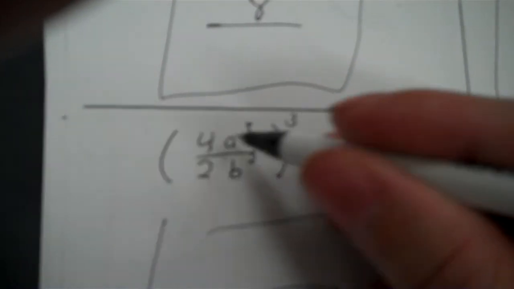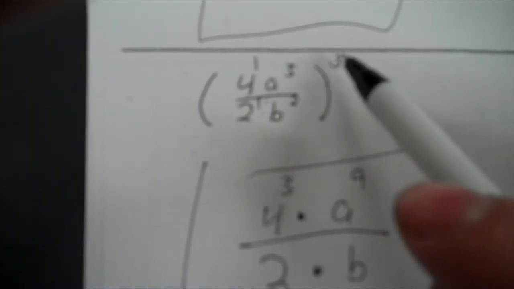Okay, my next problem. You see the fractions there for us, so I already know here's my numerator, here's my denominator. So I've got a base 4 in the numerator, a base 2 in the denominator. I've got a base a in the numerator, and then a base b, which is in the denominator. Okay, so 4, so 1 times 3 is 3, and then a, 3 times 3 is 9. 2, all this is in parentheses, so all of it needs to be raised to the power of 3. So 1 times 3 is 3, 2 times 3 is 6.